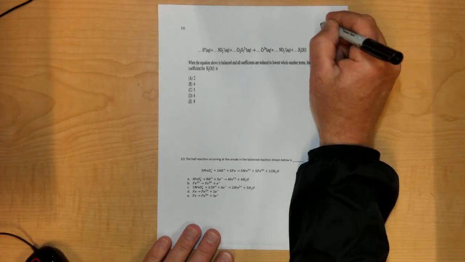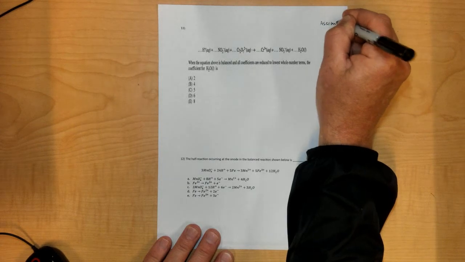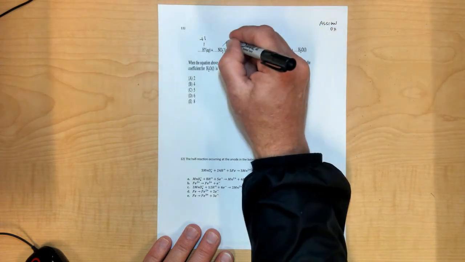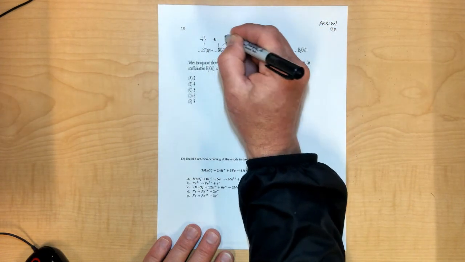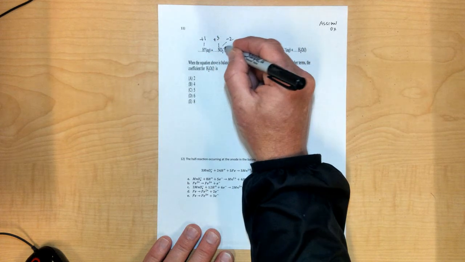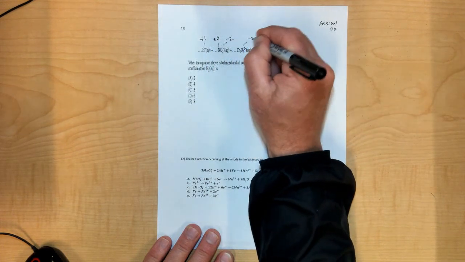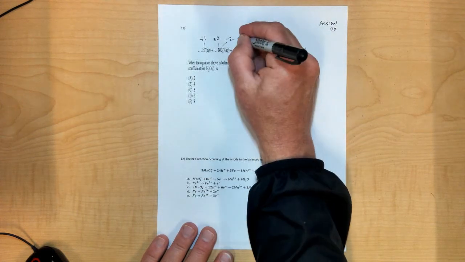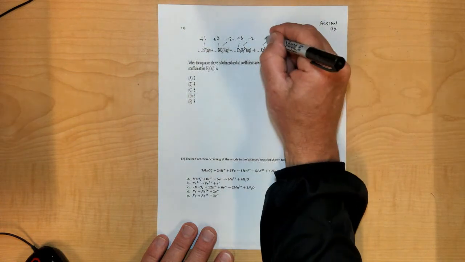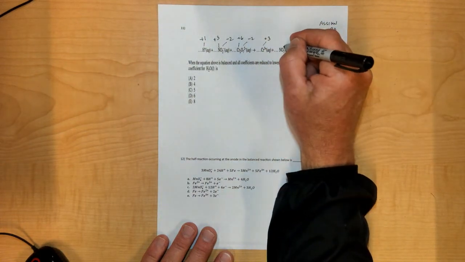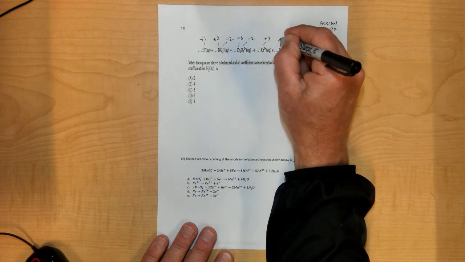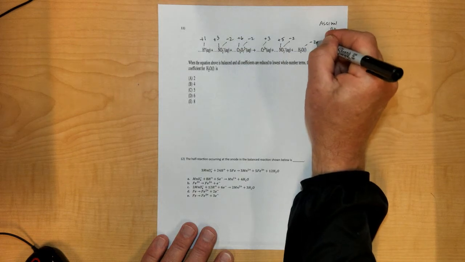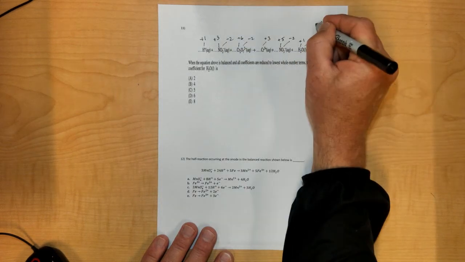So step number 1 is to assign oxidation numbers, and I'll go through and do that right now. This is -2. That means nitrogen's got to be +3 because it's got to add up to -1. Oxygen here is -2, times 7 is -14, so that means chromium here must be +6. Chromium over here is +3. Oxygen over here is -2. That means nitrogen must be +5 because it's got to add up to -1, and there's 3 of those -2s. Oxygen here is -2, and hydrogen here is +1. So that's step number 1.